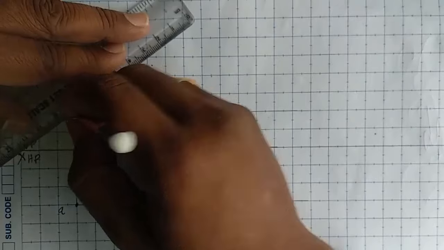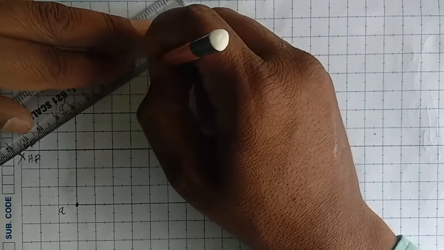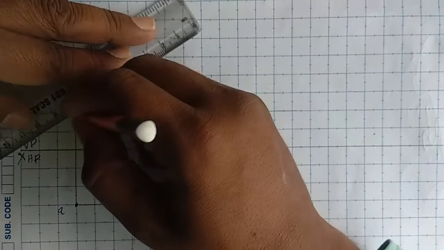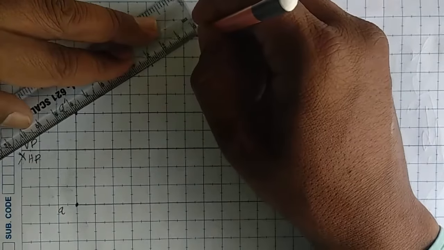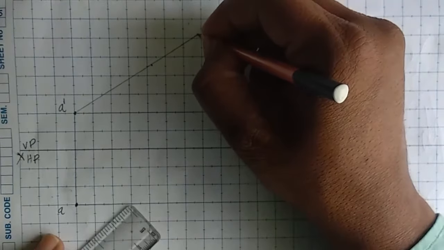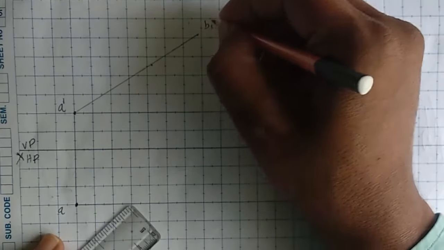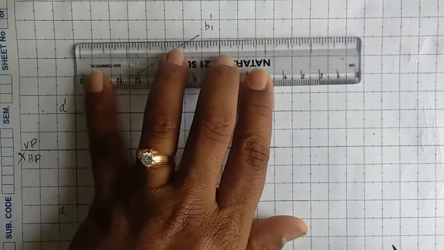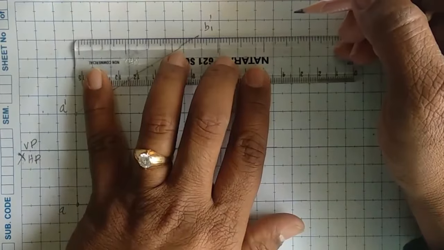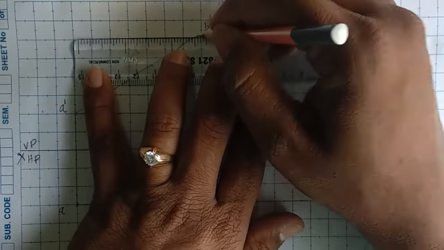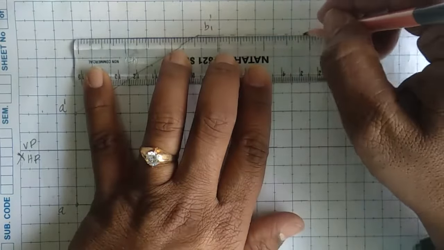They have given the actual length of the line, and by using the true angle and true length we will draw it first, and later by using this we need to find the final apparent length and apparent angle. After finishing, this point will be B1 dash. This is not the final B dash, that's why it is B1 dash, and then again we need to draw a horizontal locus line at the end of B1 dash.